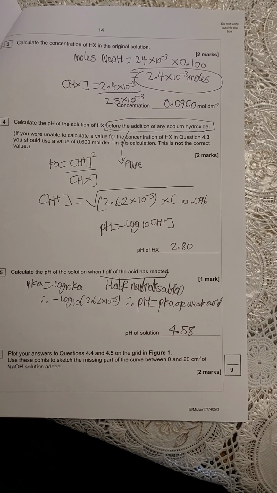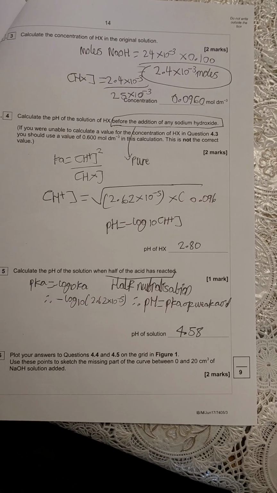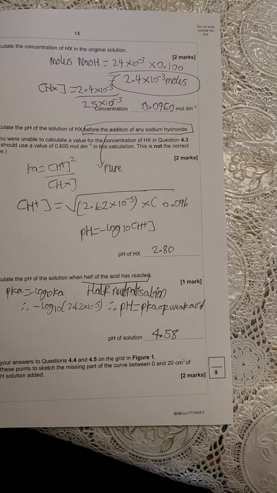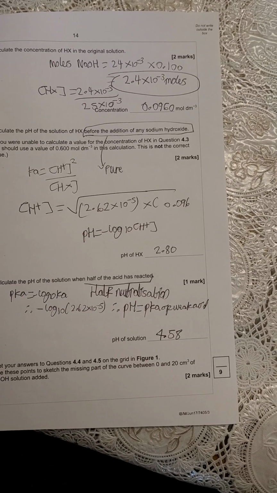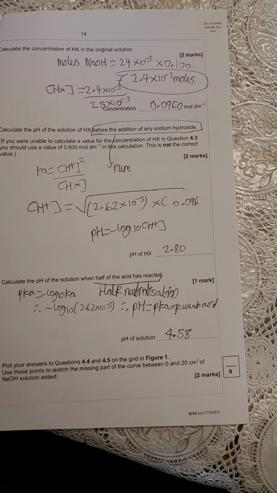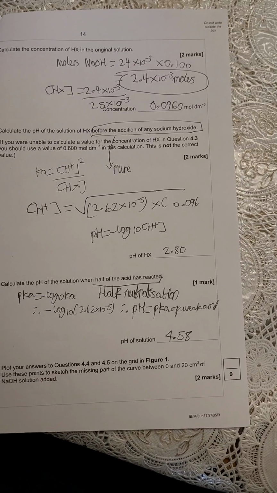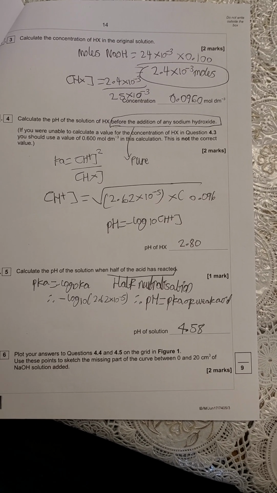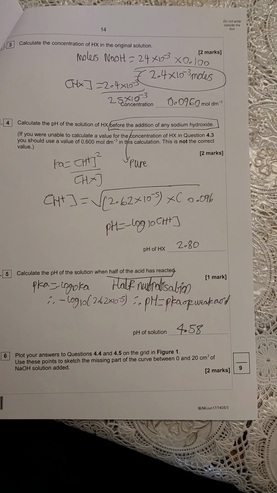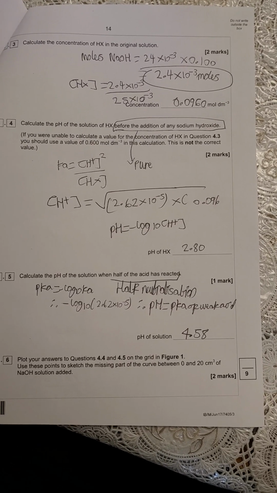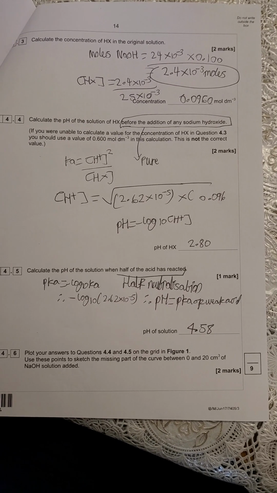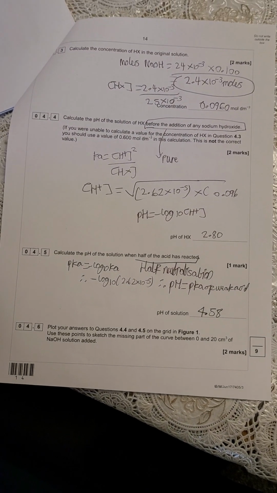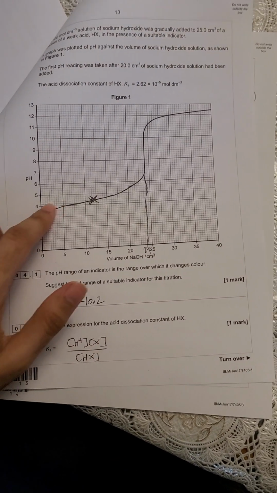Calculate the pH of the solution when half of the acid has reacted. Now this one's a bit tricky because you need to identify that half of the acid has reacted, therefore it's half neutralization, therefore pH equals the pKa of the weak acid. pKa is minus log10 of Ka, because I'm not given pKa, I'm given Ka. Once I've got pKa, then I know pH equals pKa of the weak acid, which is 4.58. And plot your answers for questions 4.4 and 4.5, just plot it, and then sketch the missing part like that.